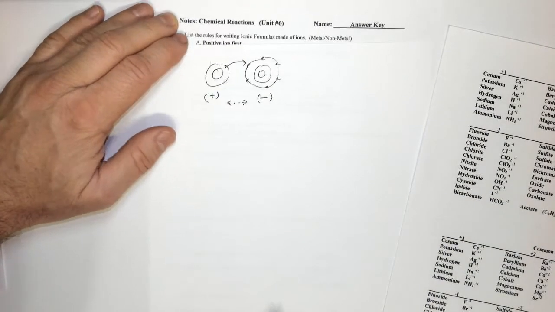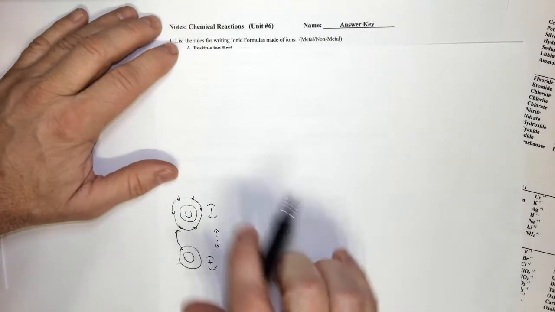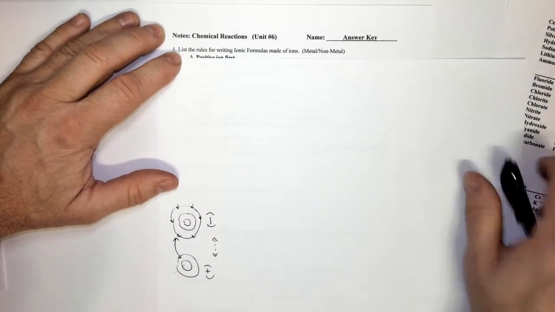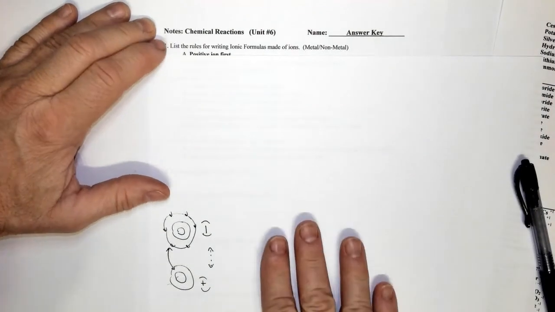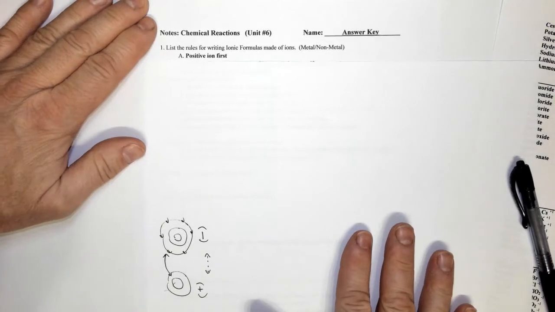We write down our rules right here. I'm going to go over them really quick with you. Our first rule for writing ionic formulas is as follows. The positive ions are always written first.